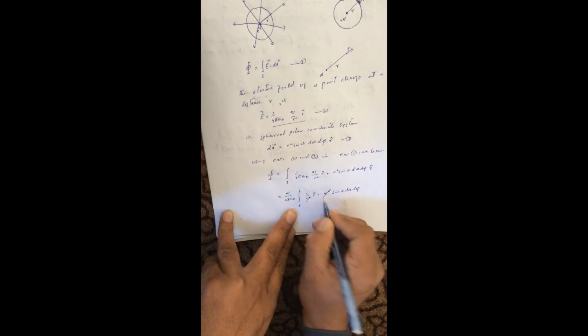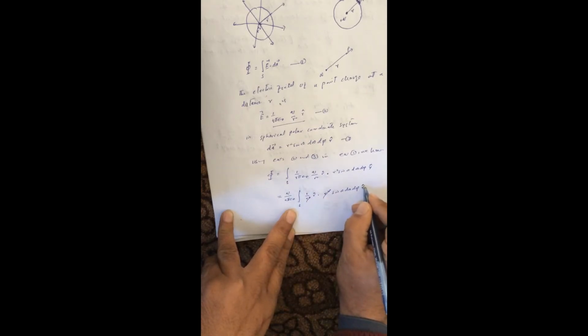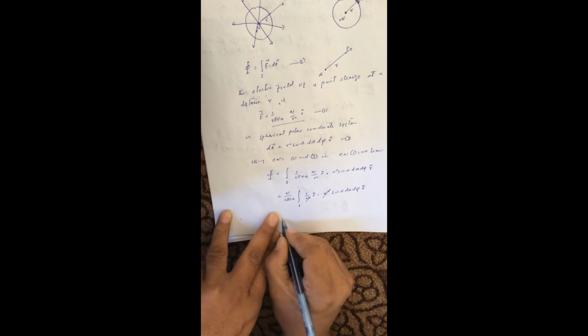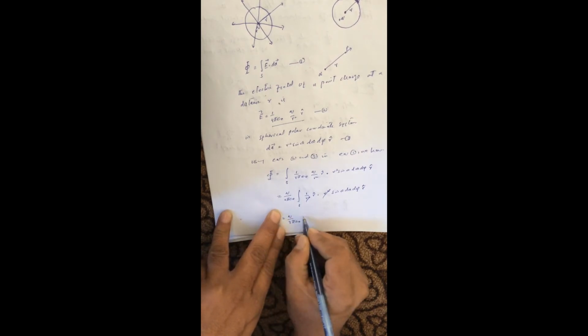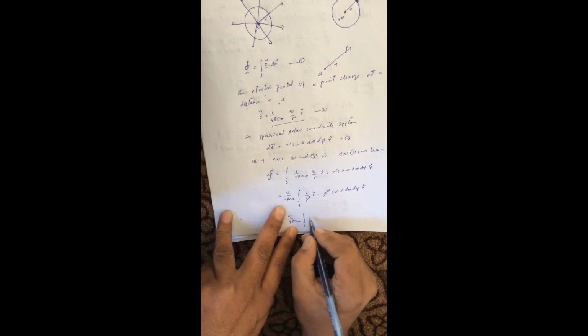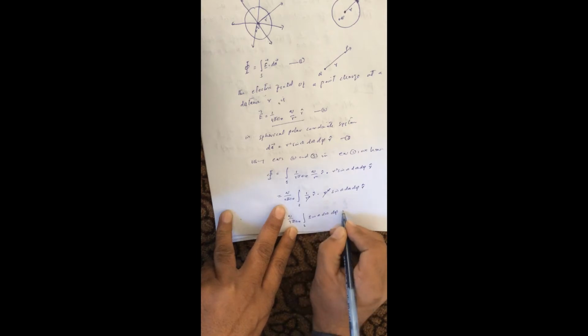Now this r square cancels with this r square. So I am left with q over 4 pi epsilon naught into the surface integral of sine theta d theta d phi into r cap dot r cap.